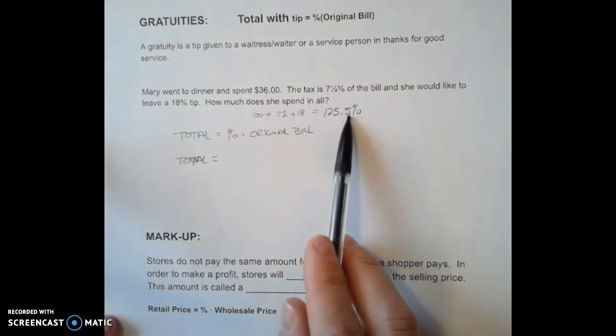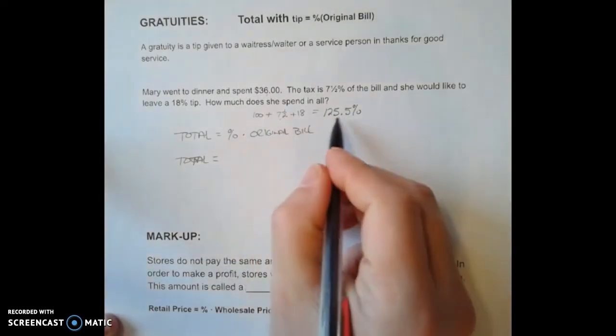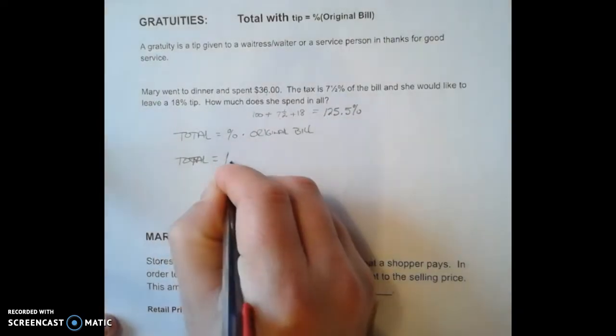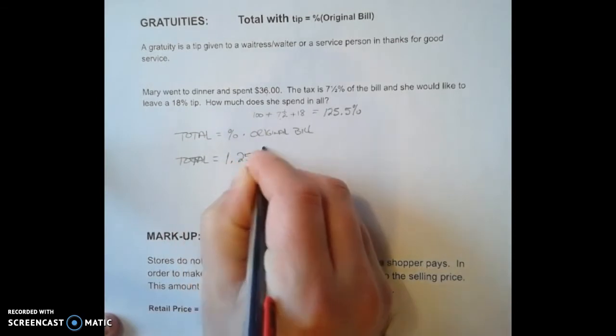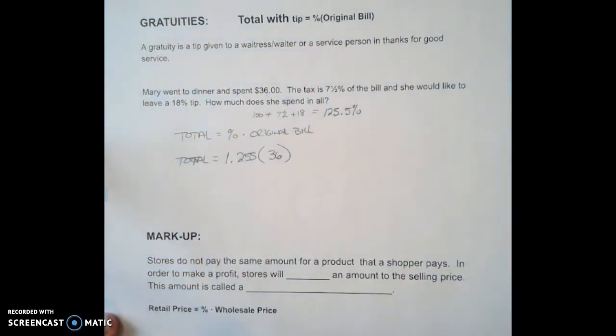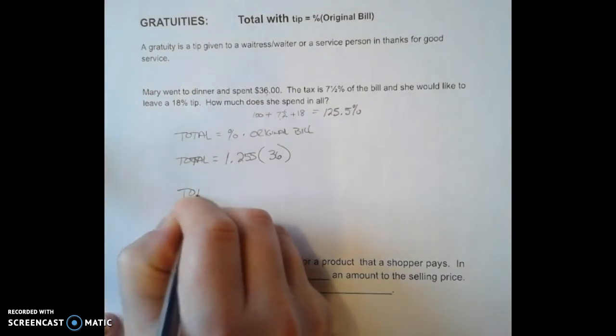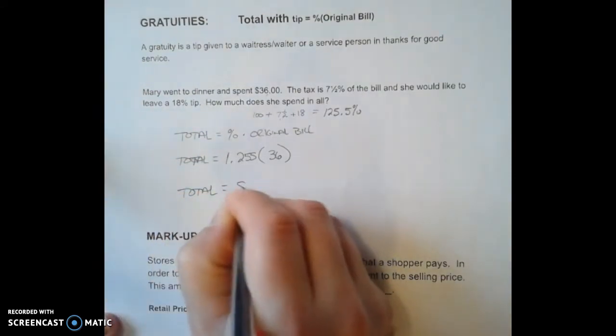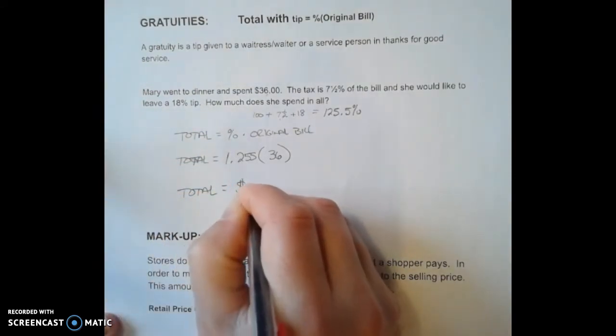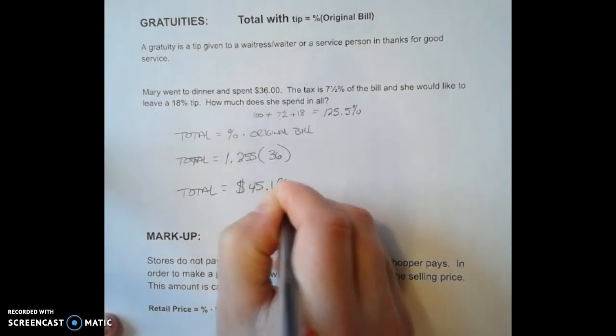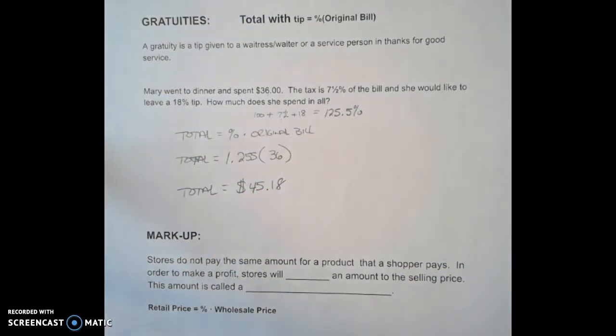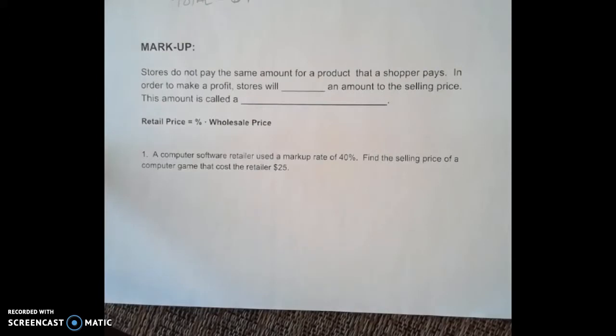So 125.5% written in decimal form, move that back twice, 1.255 times the original bill, which was $36. And now when I go ahead and I multiply those, this is going to give me a total bill, including tax and tip, of $45.18.